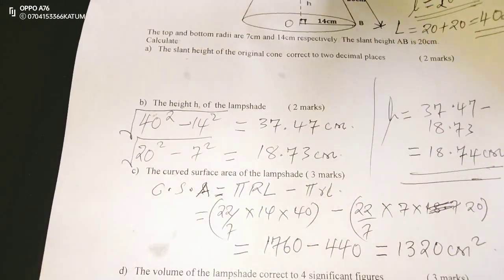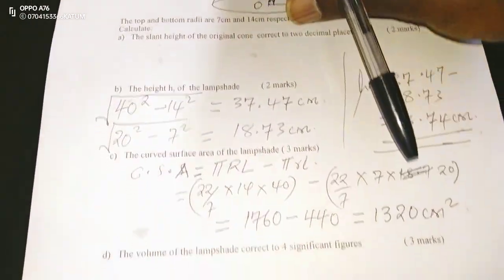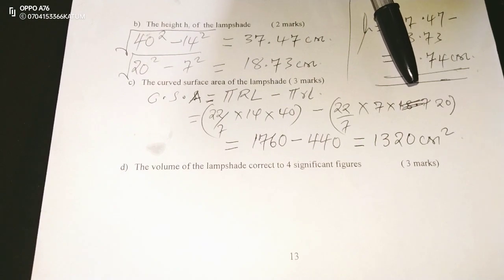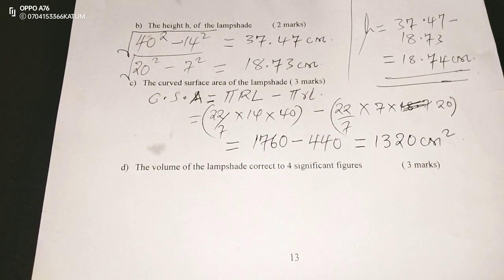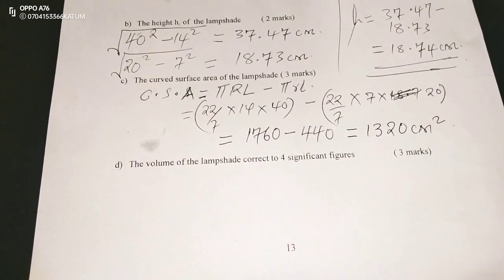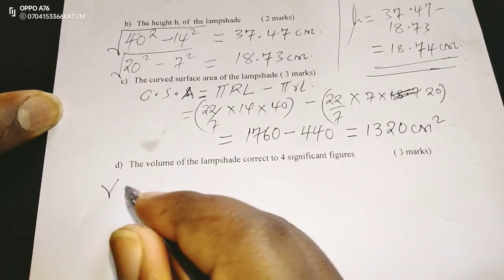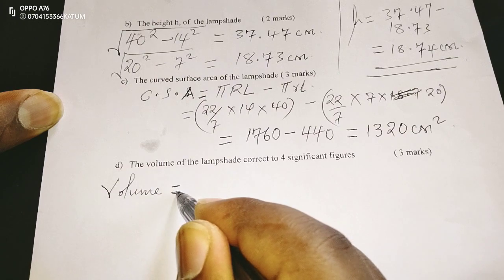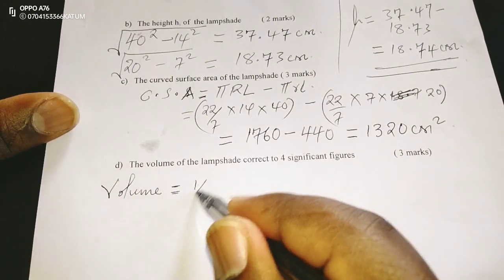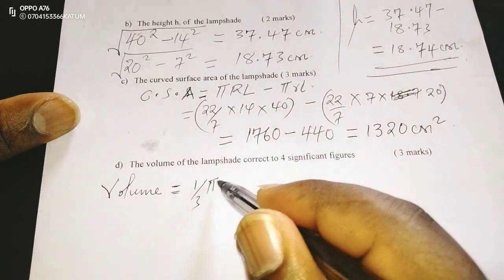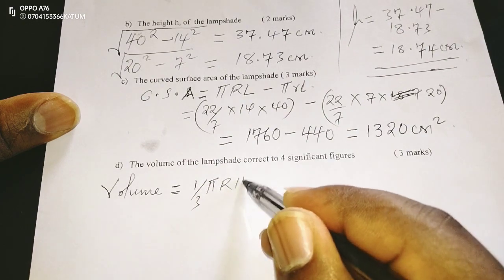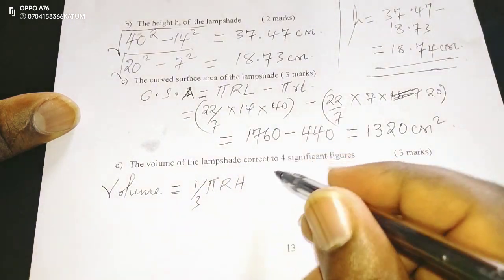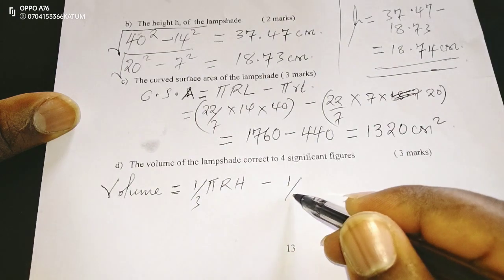The next, we are told to obtain the volume of the lampshade, correct to 4 significant figures. We use the formula for the volume of a cone, a third pi R squared H, for the bigger cone minus the smaller cone which was cut off.